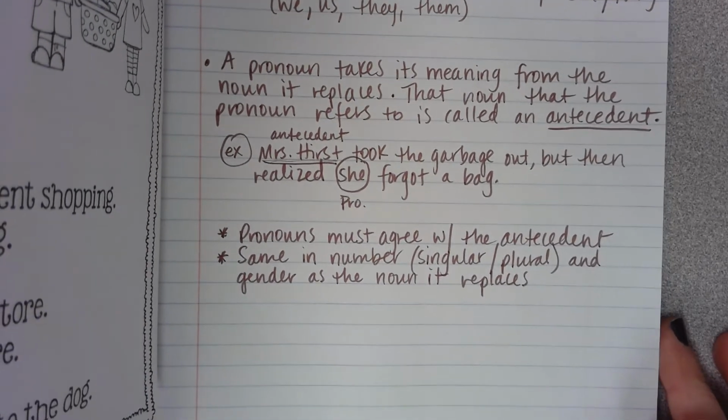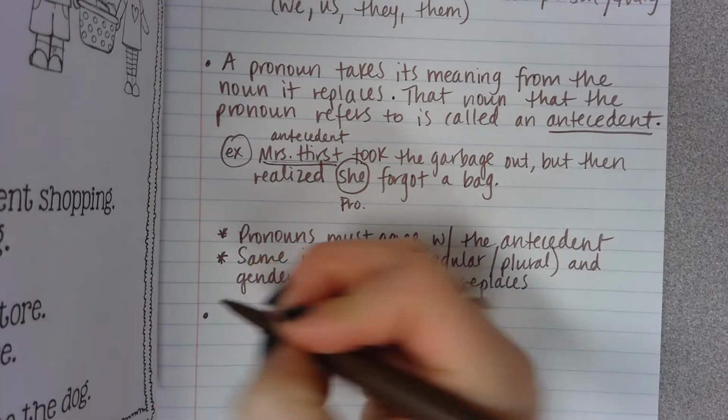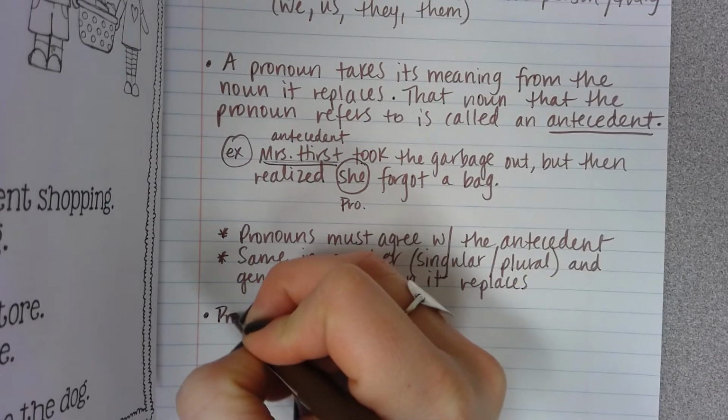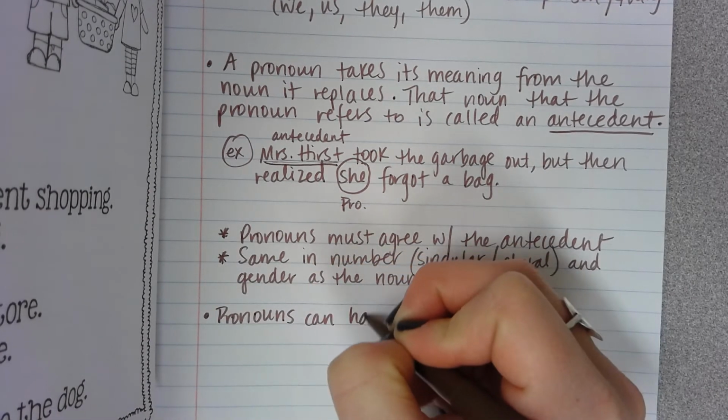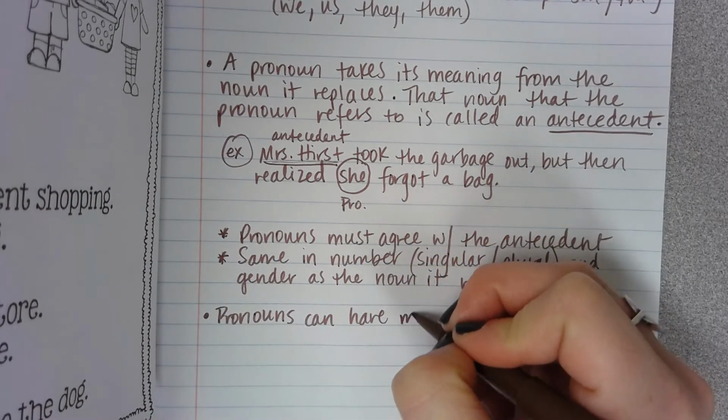So now, next part, I know this is a lot, but this is all we're doing today. Pronouns can have more than one antecedent.